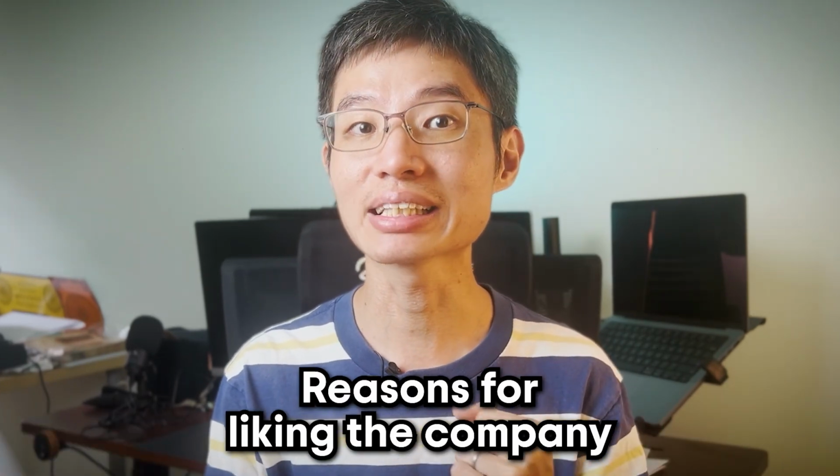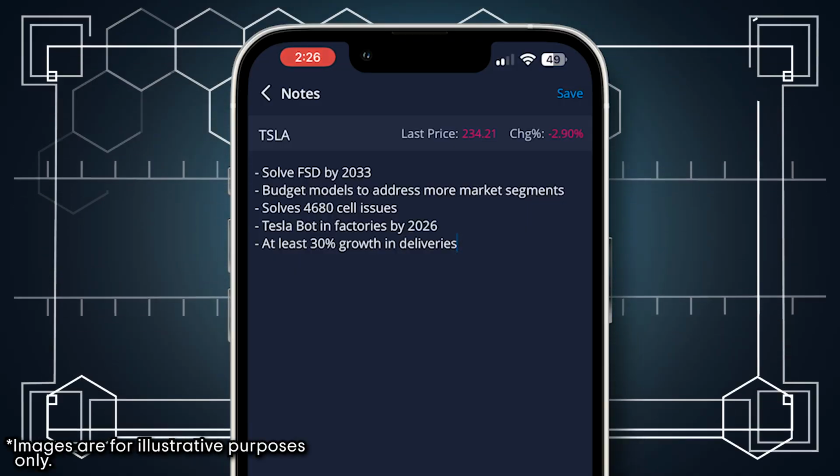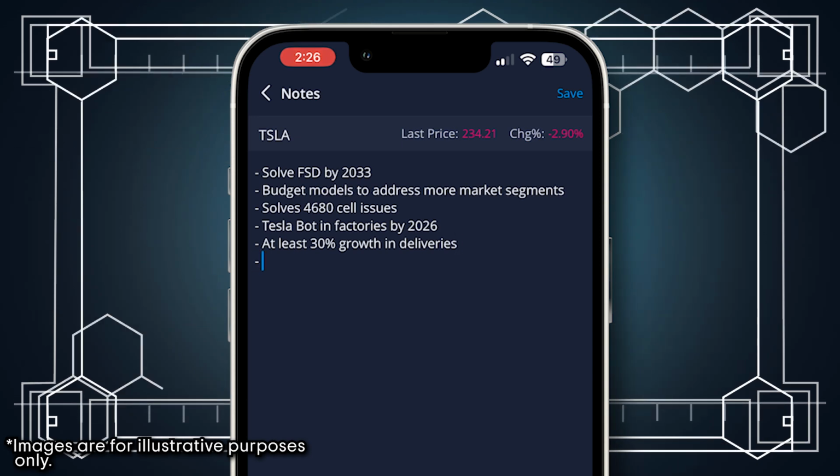That's because whenever you want to buy a stock, it's important that you write down your thesis for buying the stock. Like, what are your reasons for liking the company? What is the fair value of the stock? And so on. So that in the future, if the stock suddenly gives a boost and you find yourself panicking and wondering if you should sell the stock, what you can do is look back at your notes to remind yourself why you bought the stock in the first place. If the thesis still holds, you will not panic sell, but instead just cry a bit and buy more.